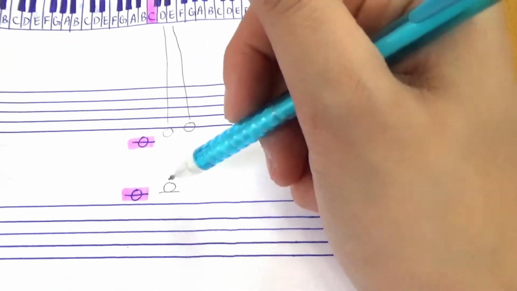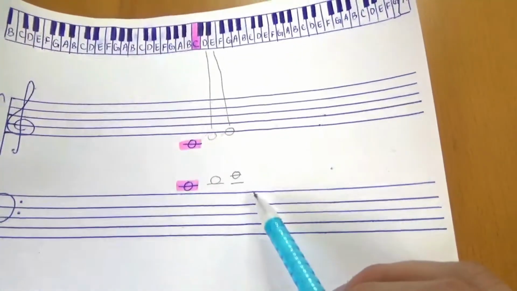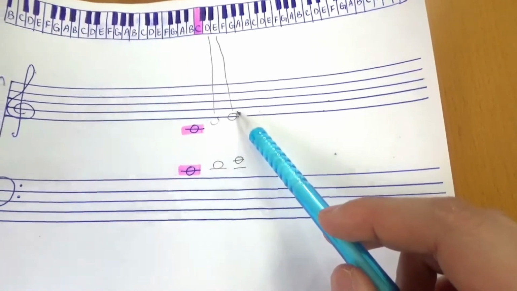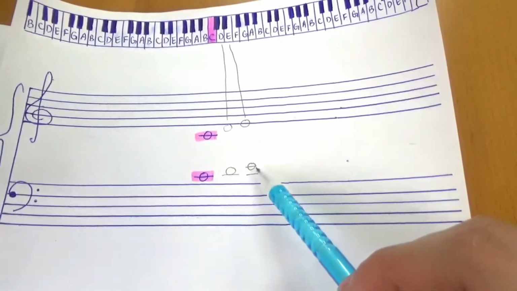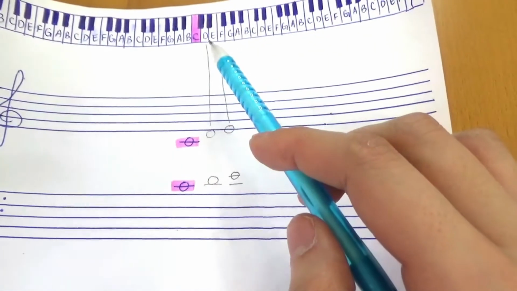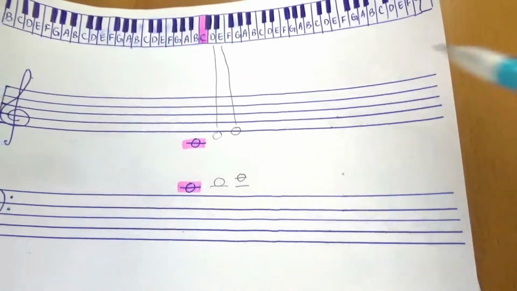Now what if I want to draw the E that's right beside it? As you can see, I've run out of room again, so what do we do? Draw a ledger line, draw a second ledger line, and place the note right on that line. So in the bass clef, this is actually the same as this E here in the treble clef. Although they are drawn differently between the two clefs, they actually correspond to the same keys on the piano or keyboard, and therefore they sound the same. Does that make sense so far?